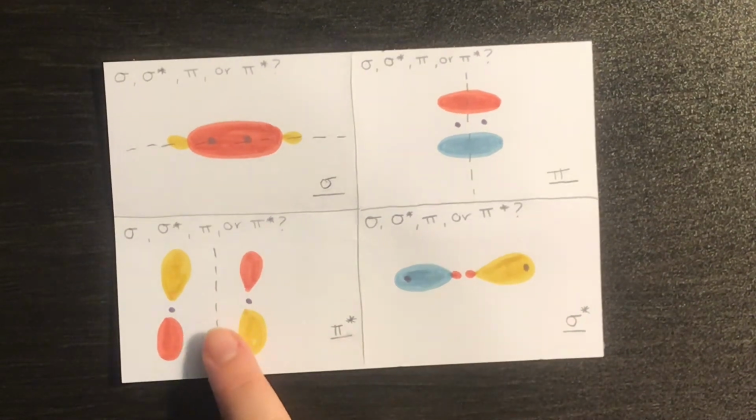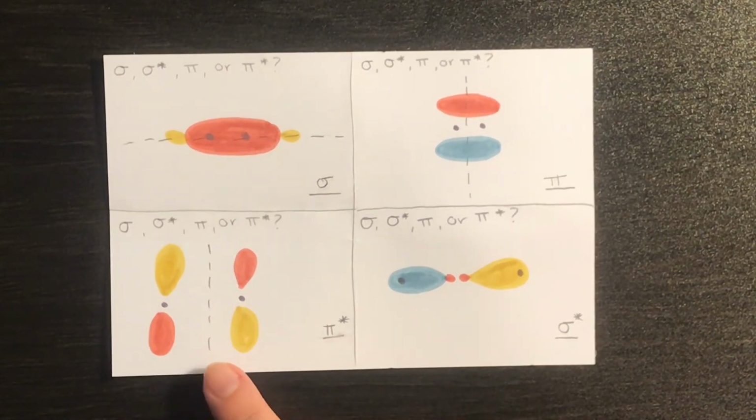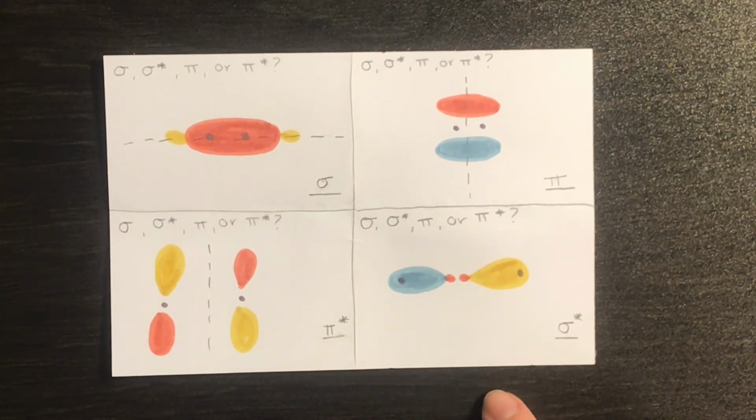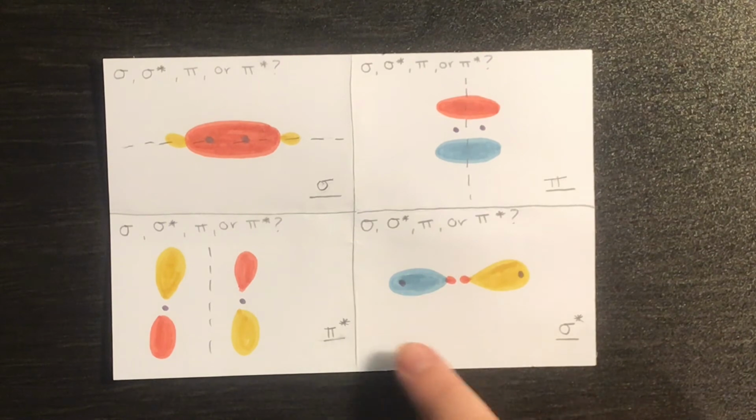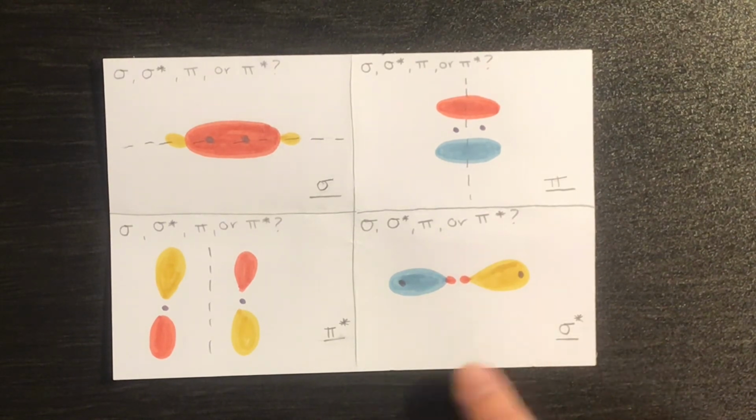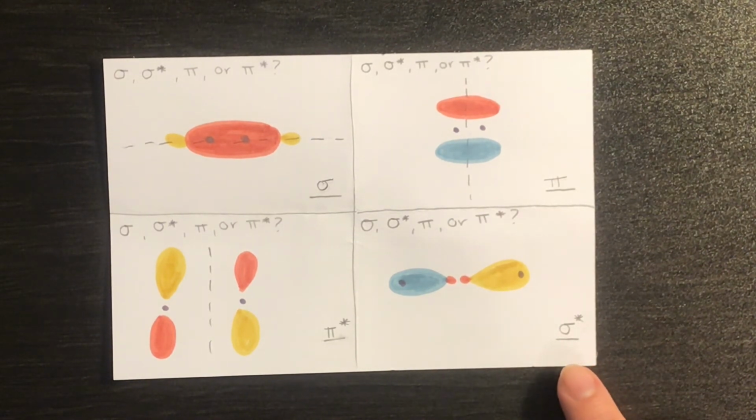This third box is a pi star antibonding orbital because when you draw the line down that middle plane, the line does not touch those two p orbitals. The fourth box is a sigma star antibonding orbital because our electrons are facing inwards, so our nuclei are not going to be able to bond together, making it a sigma star orbital.